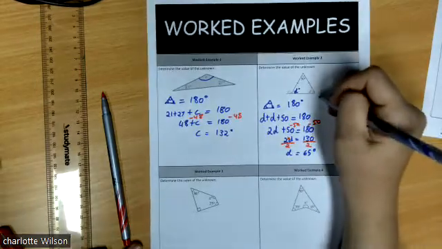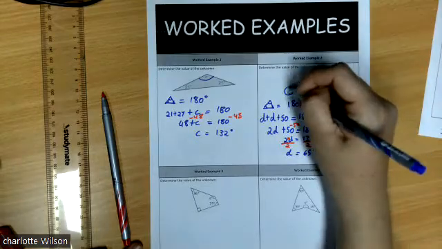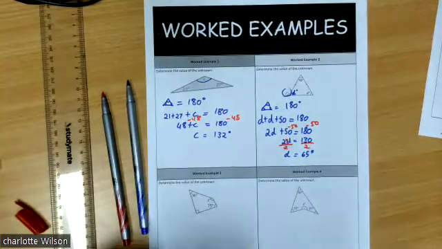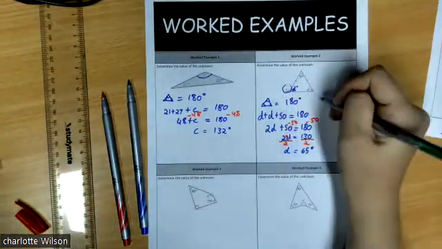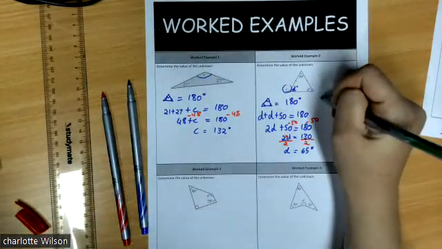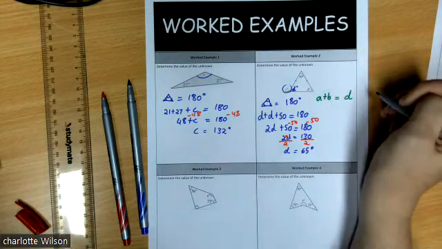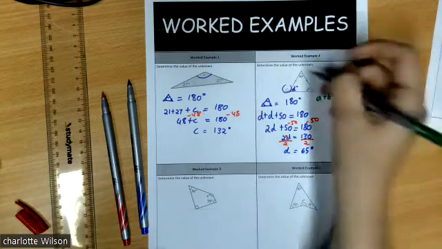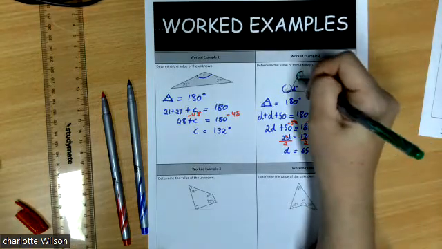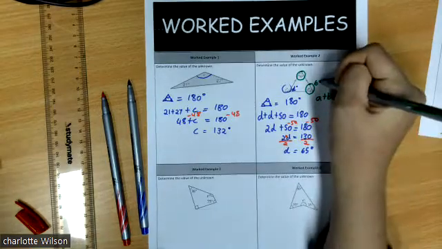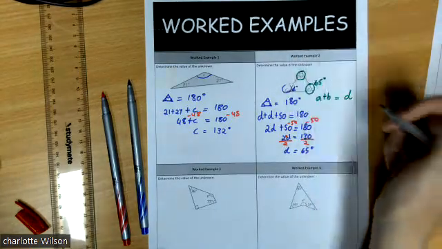We then have our exterior angle rule to find this angle out here, which is angle C in this case. So if I want to find angle C here, our rule is that A plus B equals angle D for our exterior angles. In this case here, with the labeling, it's going to be that 50 plus our angle D, which we just found was 65, equals our exterior angle.